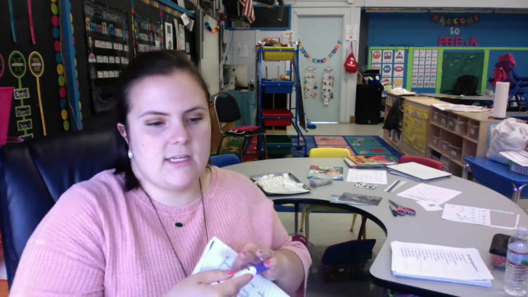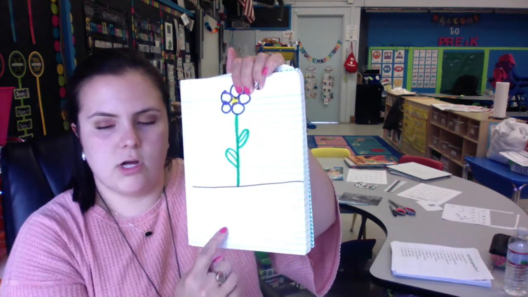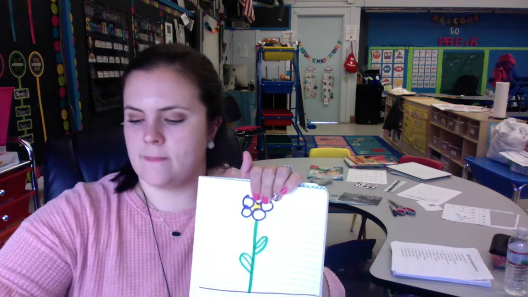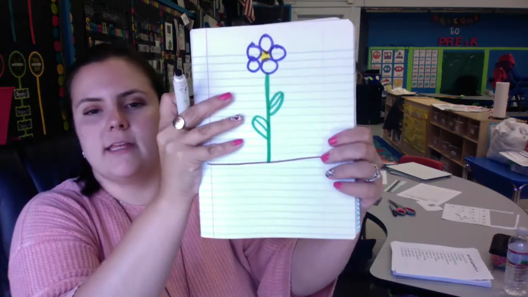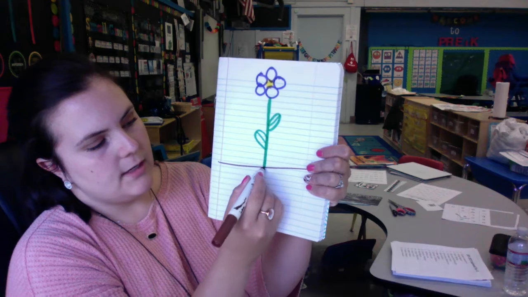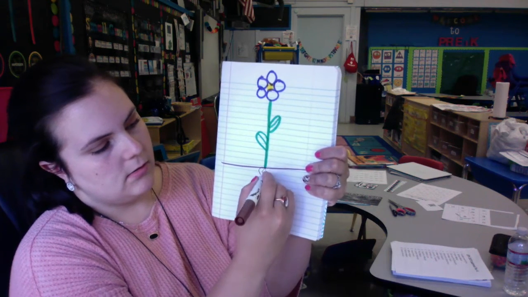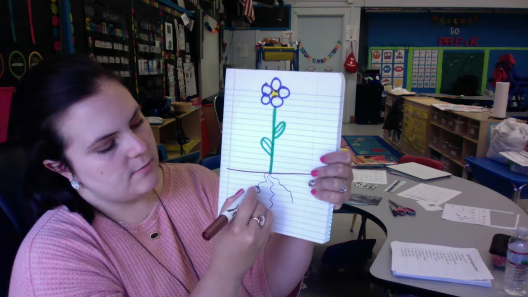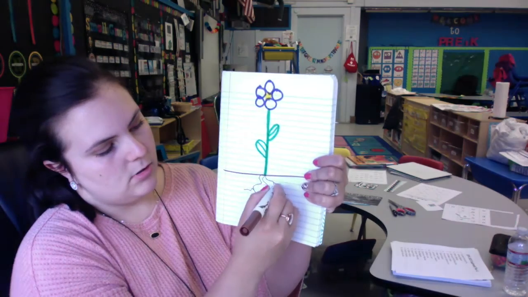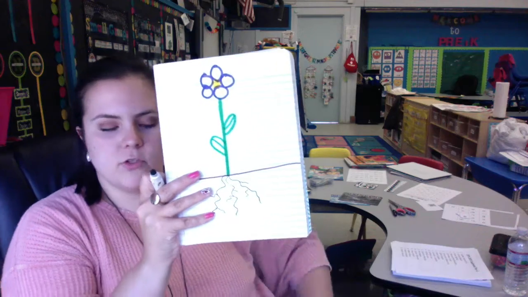Who remembers what the name of the things at the very bottom were called? They grow under the ground. It starts with an R. You remember? Roots. That's right. All right, here's how we're going to draw our roots. The roots need to start at the stem and then squiggle down kind of like that. So there's our roots, and you can make some baby roots come off of it like that. And that is how the plant sucks up the food and the water out of the ground.